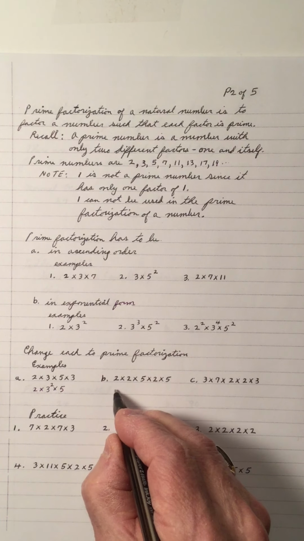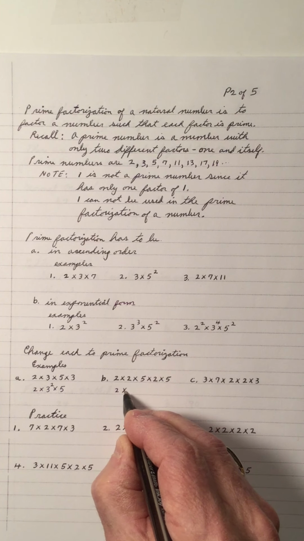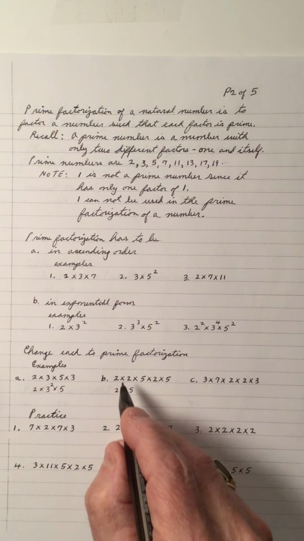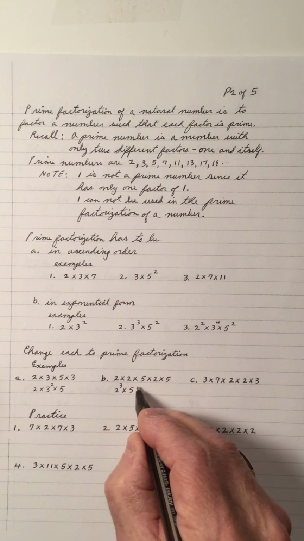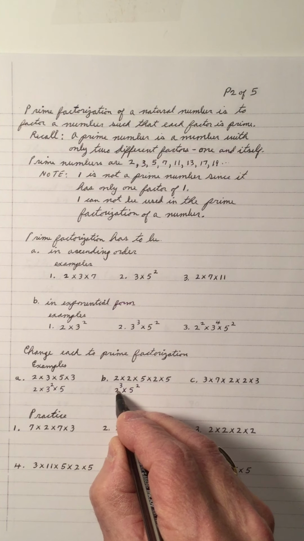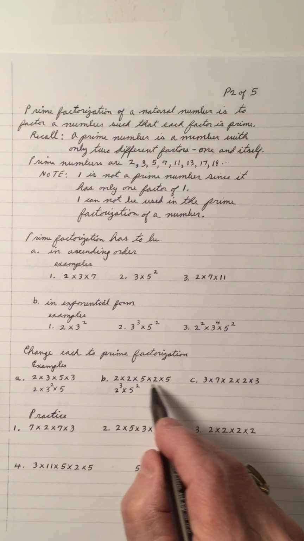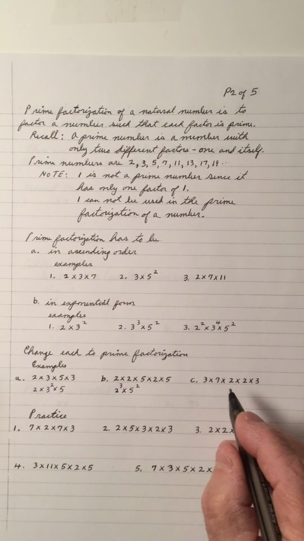B, I see a 2. And I see a 5. And that's all. But there's three 2s, so that's 2 cubed. And there's two 5s, so 5 squared. Remember, when you're multiplying, you add the exponents.